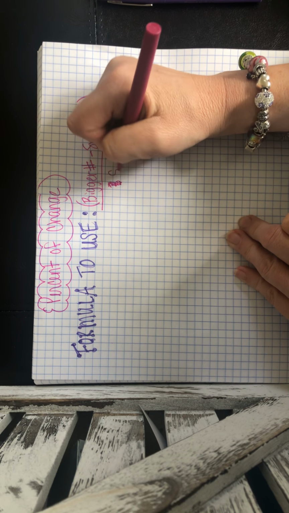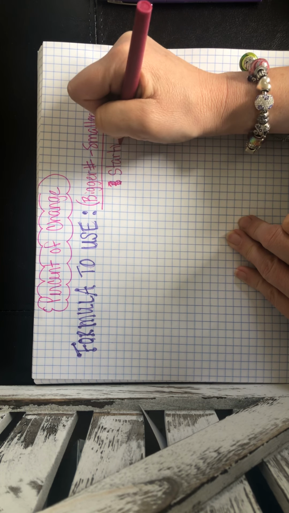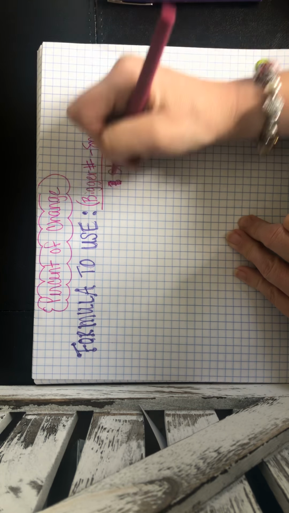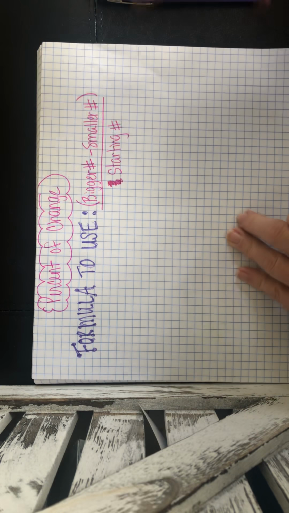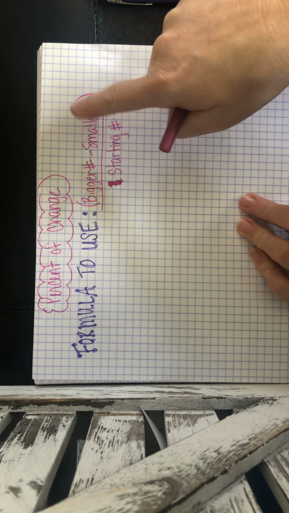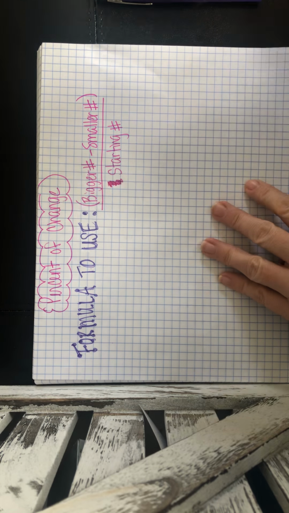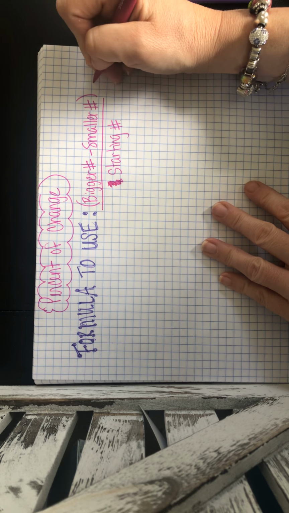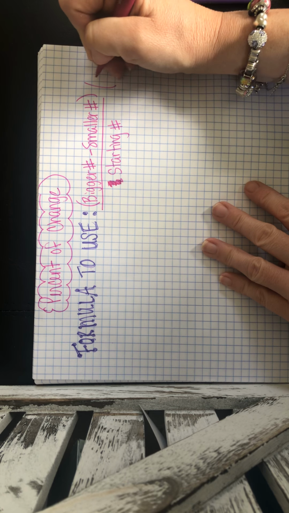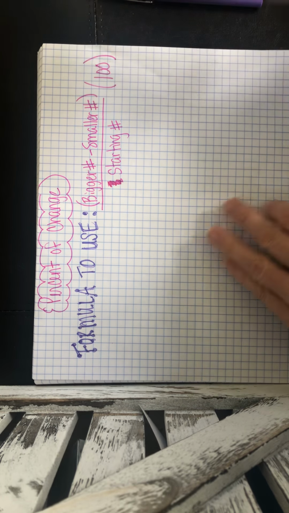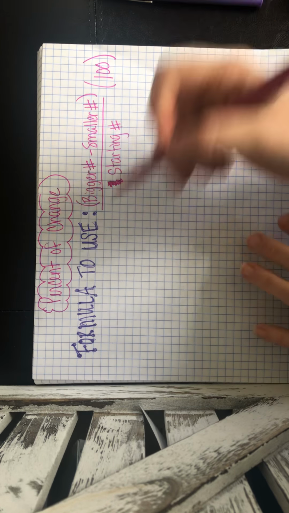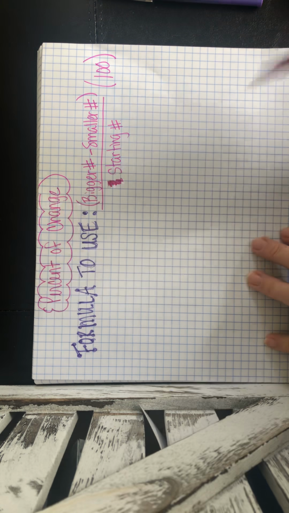I'm actually going to write starting number. So you subtract your bigger number minus your smaller number, divide that by your starting number, and then multiply your answer by 100 because we want to get it to a percent. So that's what we want there.